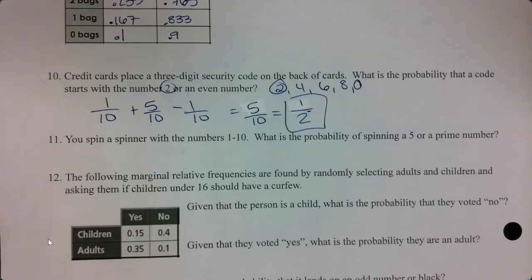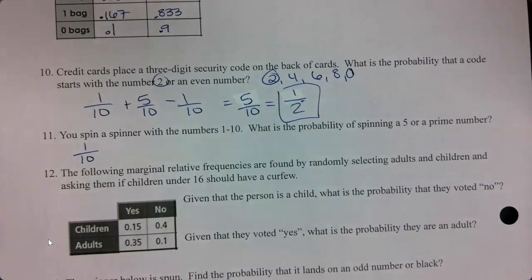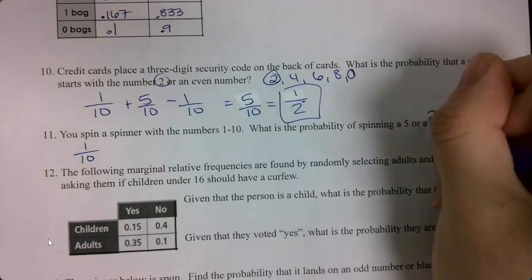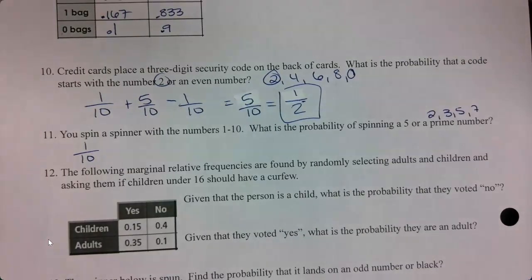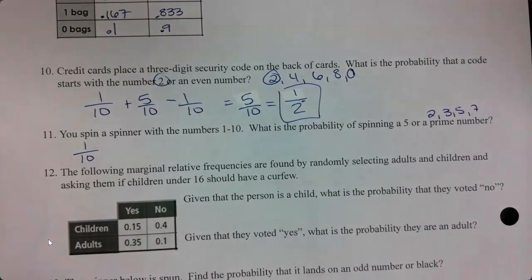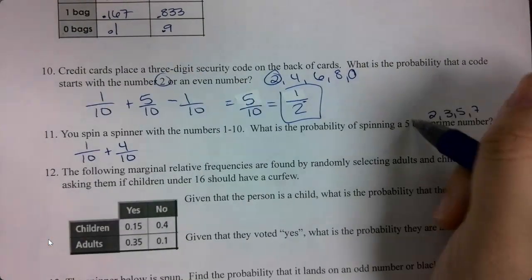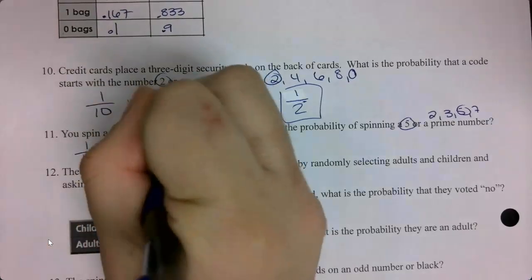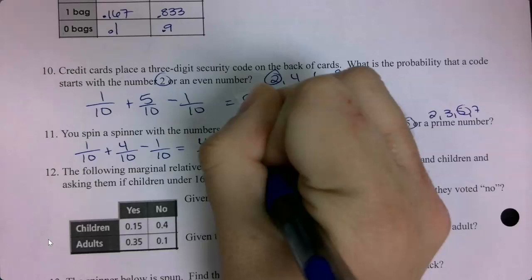Okay, this one says you spin a spinner with the numbers 1 through 10. What's the probability of spinning a 5, which is 1 out of 10, or a prime number? So my prime numbers are 2, 3, 5, 7. That's it for those ones. So plus 4 out of 10. But I've double counted my 5, so I subtract 1 out of 10, which just gives me 4 tenths, or 2/5.